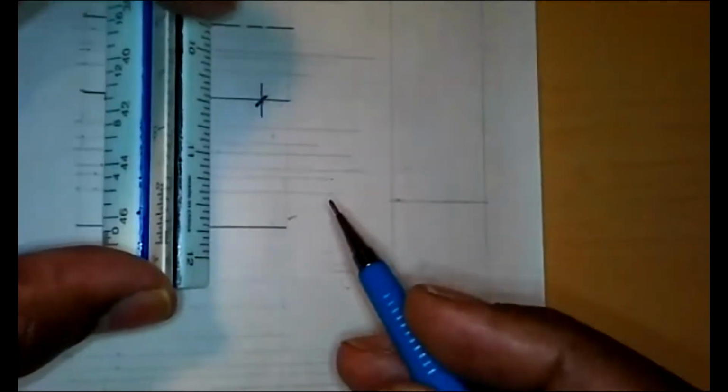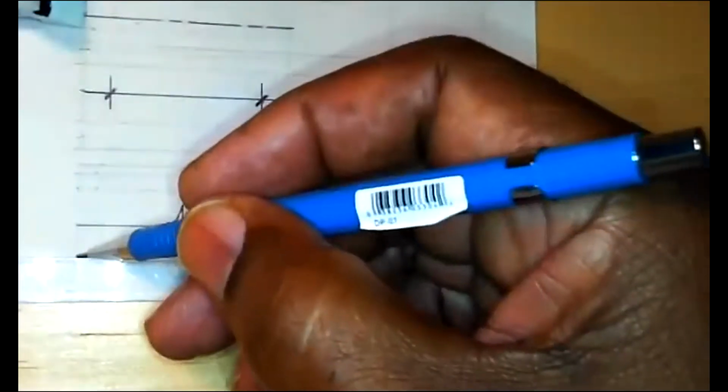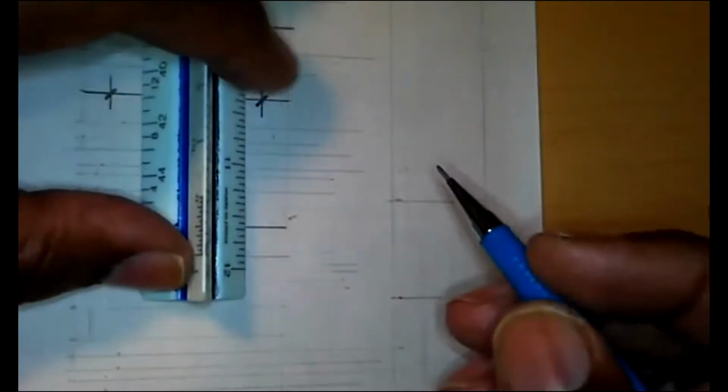So from this line of the break, I'm gonna come down 1/4 of an inch. Okay, good. I'm gonna draw a horizontal line. Then from that line, I'm going to come down 1/8 of an inch and draw another horizontal line.